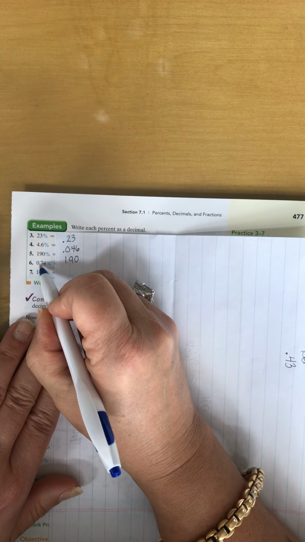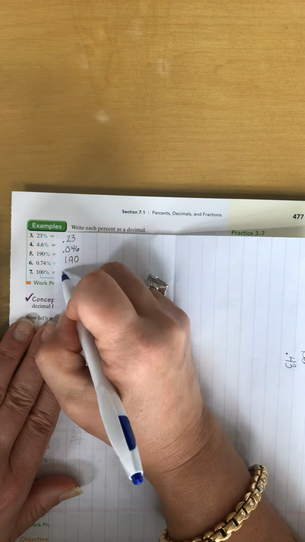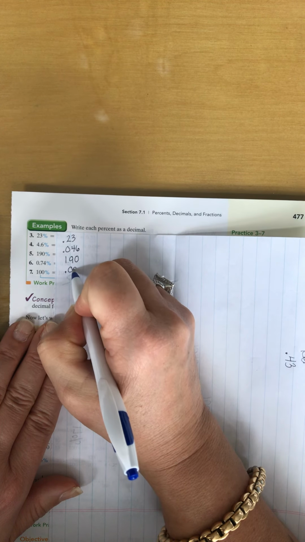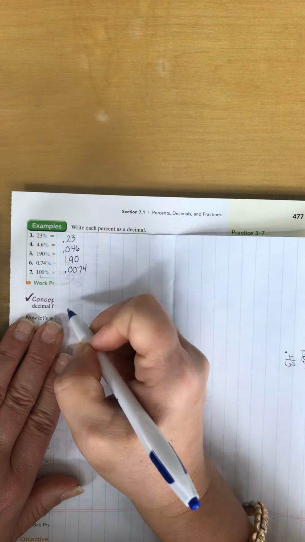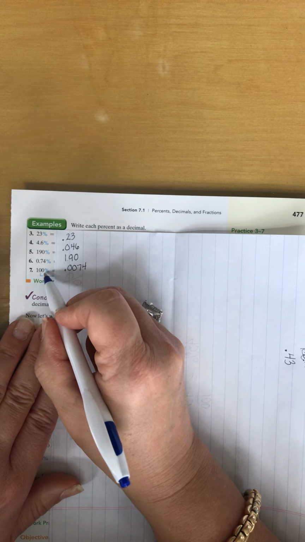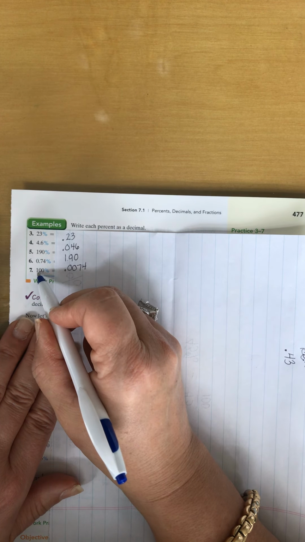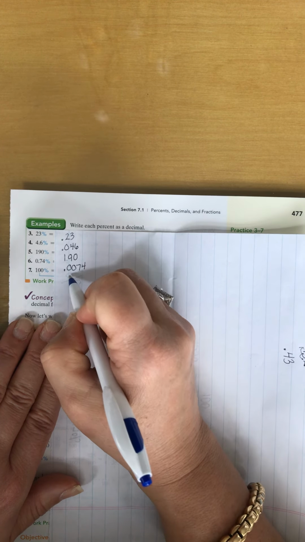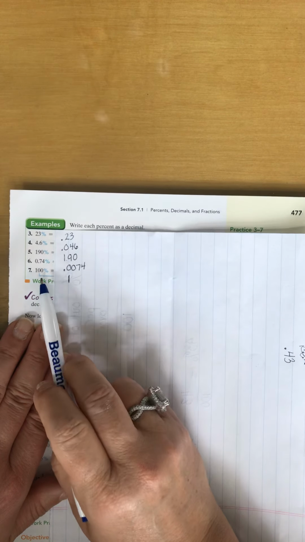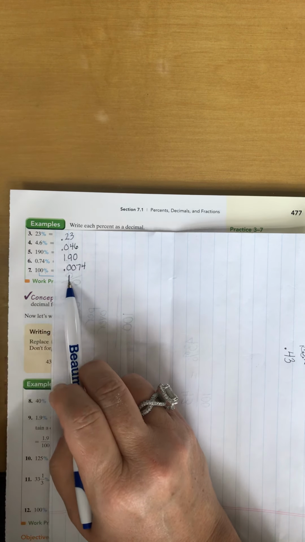Number 6, again, keep this in mind. You're moving the decimal 2 places to the left. So it's 0.0074. And number 7, we're going to move the decimal 2 places to the left, and you get the number 1. So remember, 100% is equivalent to 1.